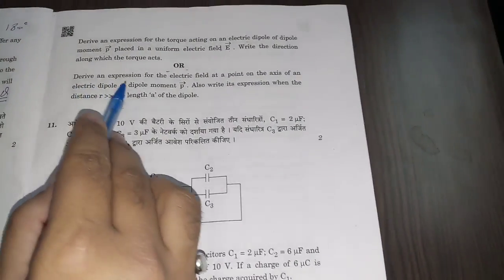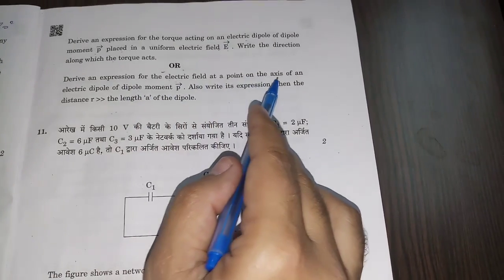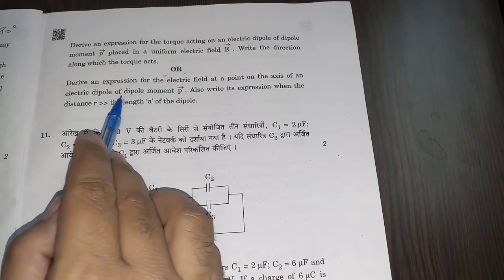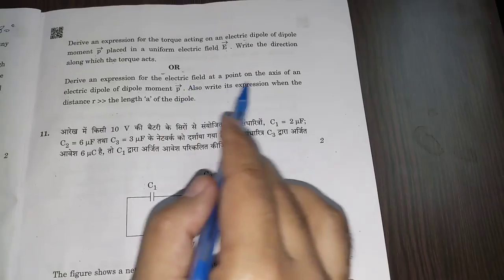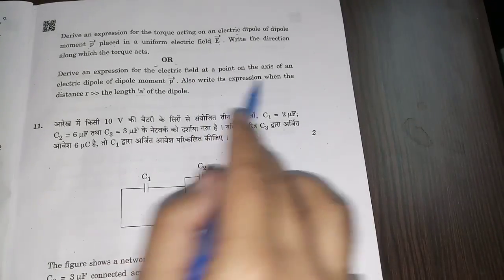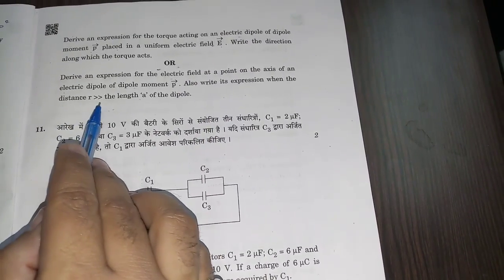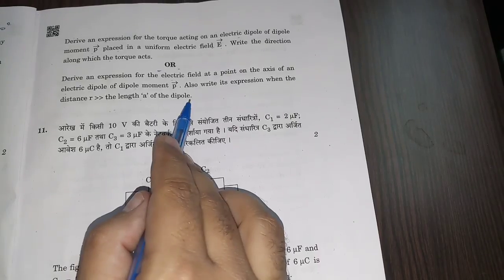Or derive an expression for the electric field at a point on the axis of an electric dipole of dipole moment P vector. Also write its expression when the distance r is very much greater than the length a of the dipole.